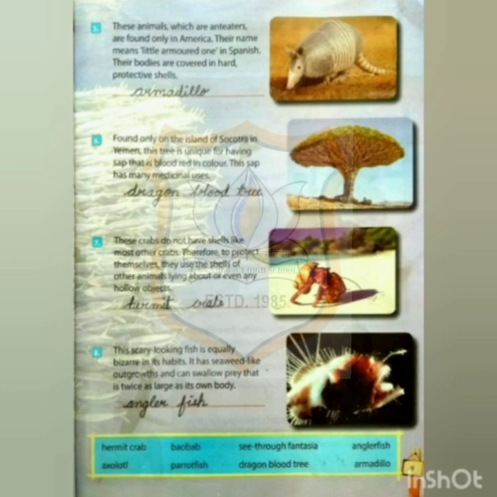Number 8. This scary looking fish is equally bizarre in its habits. It has seaweed-like outgrowths and can swallow prey that is twice as large as its own body. So you can see the picture of a fish. It is very scary, see? And it is equally bizarre in its habits. Even when you see a normal fish and when you compare to this scary fish, their habits are different, right? It has seaweed-like outgrowths.